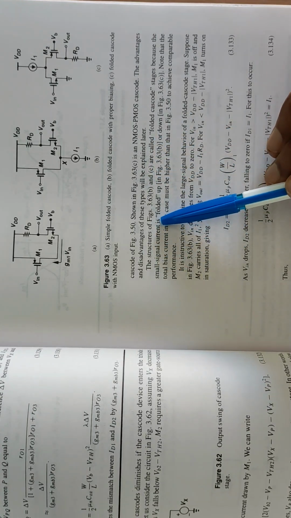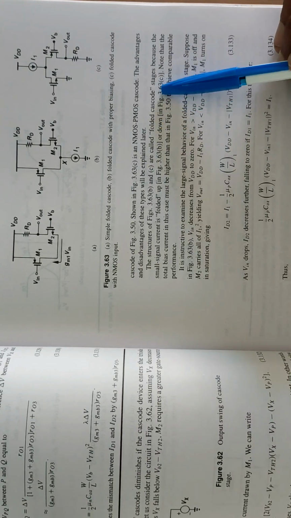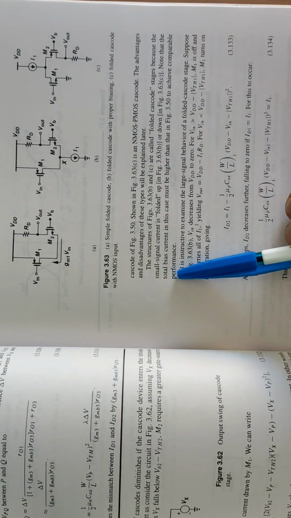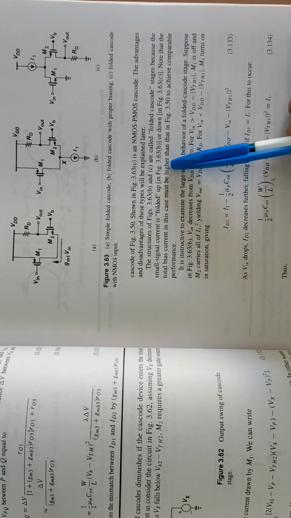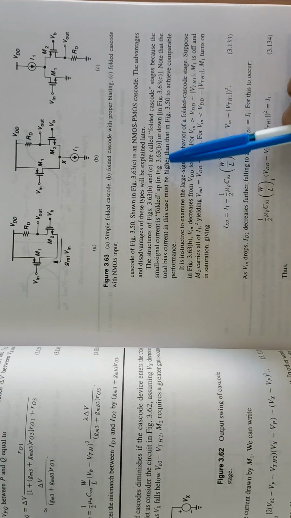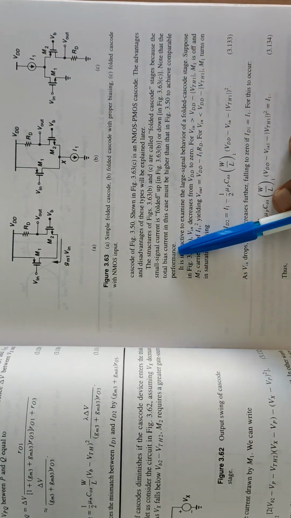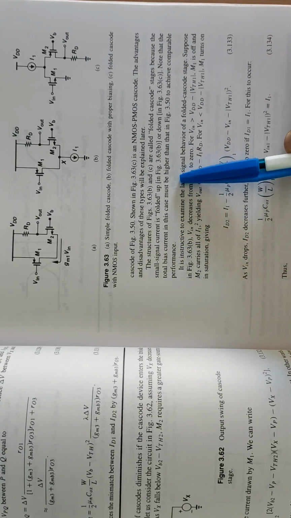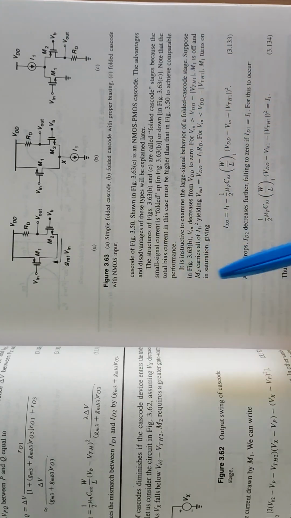The structures of figures B and C are called folded cascode stages because the small signal current is folded up in figure A, or down in figure B, or down in figure C. Note that the total bias current in this case must be higher than that in figure A to achieve comparable performance.